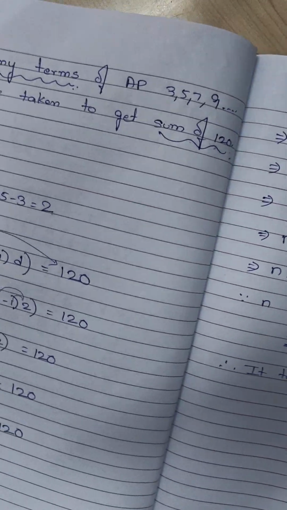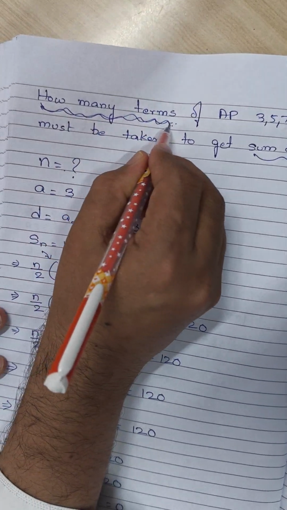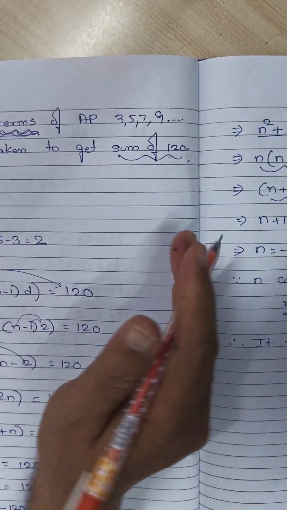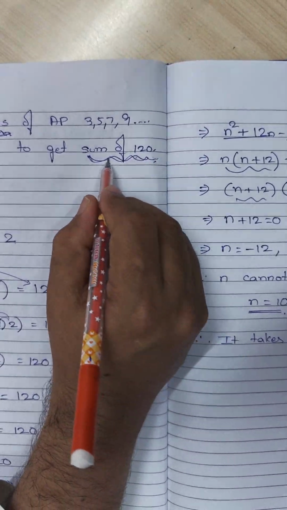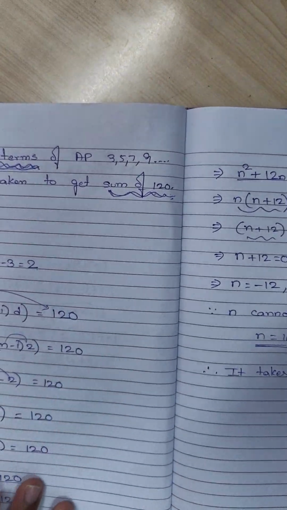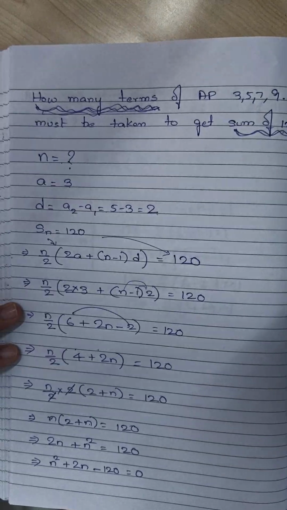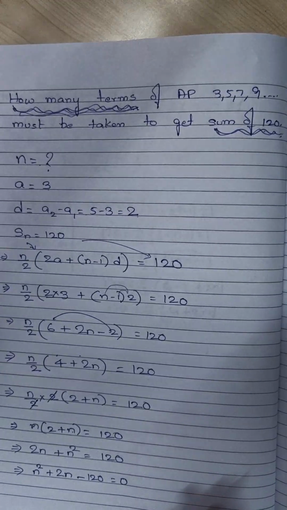And let me explain one more time. How many terms: when this comes, you have to find n. And sum of 120 means it is S of n is equal to 120. So if you are able to do this, then you will get the answer.